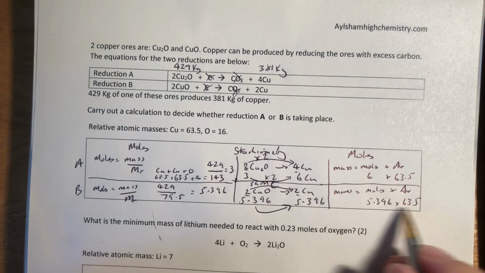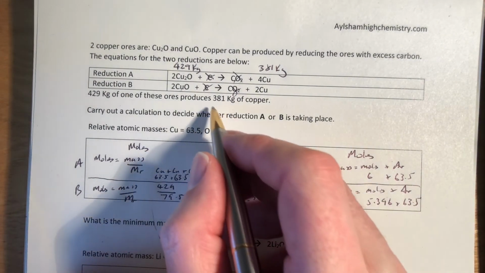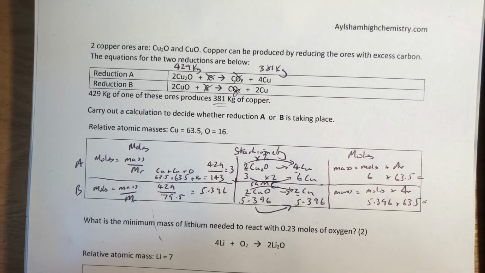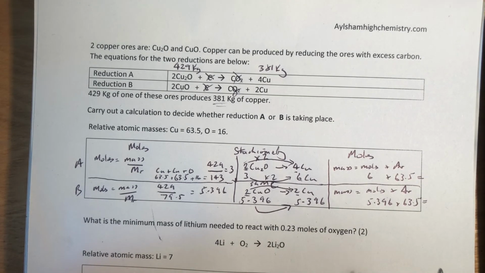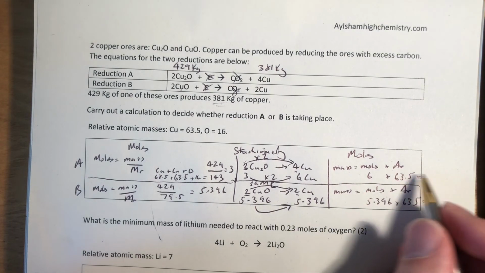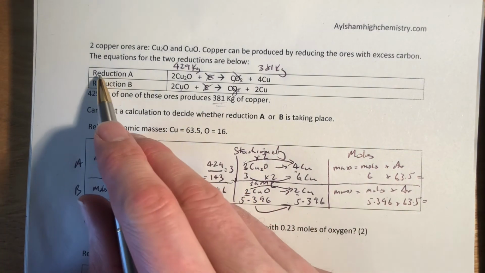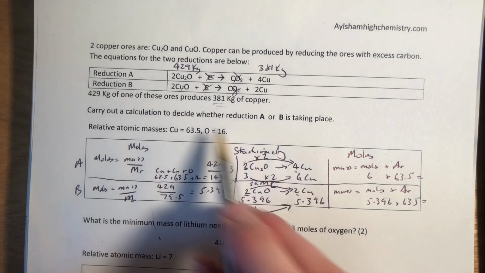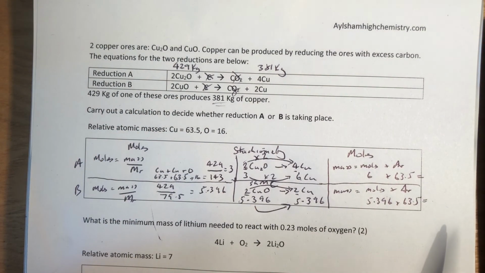Now one of those is going to equal 381. I'll let you finish that off, and then that will be the right answer. If A is 381, then reduction A is taking place. If this one is 381, then reduction B is taking place.